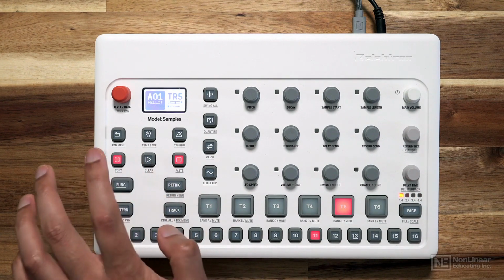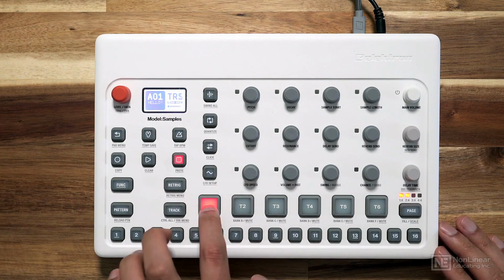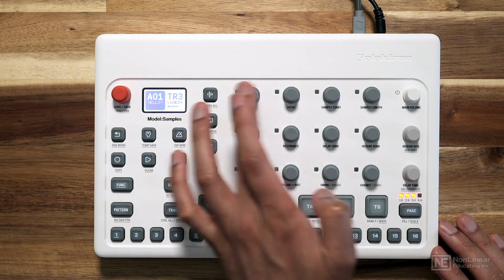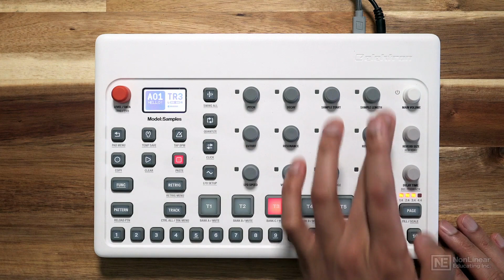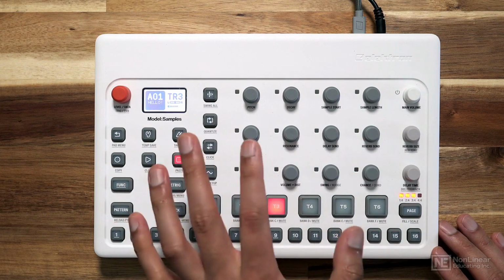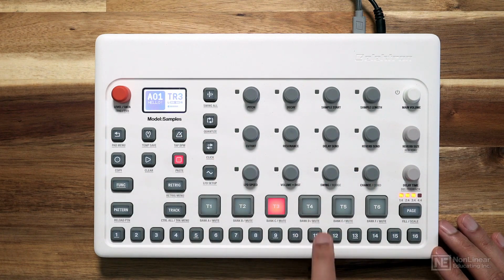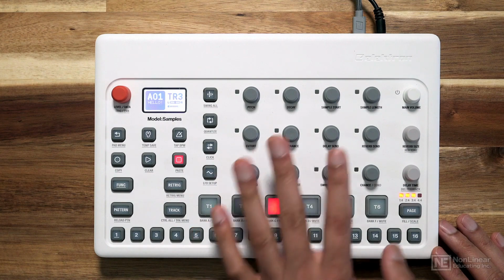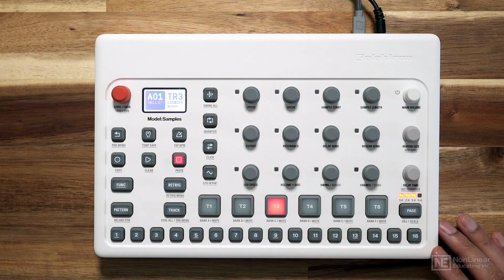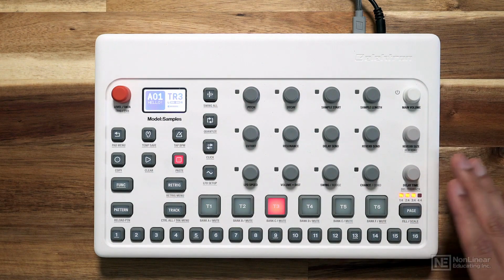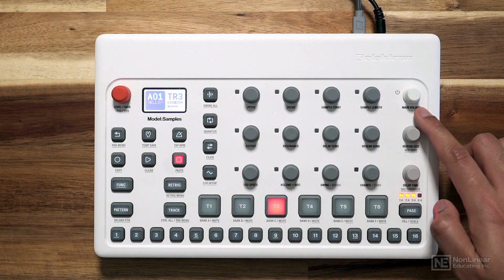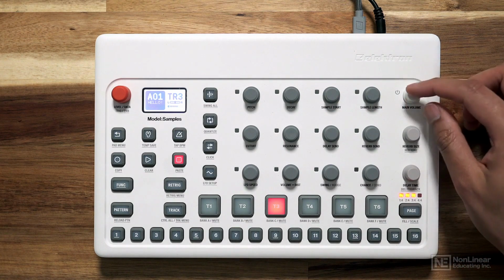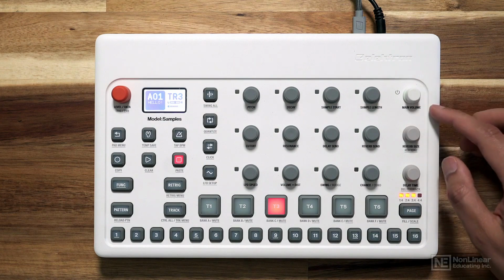All right, now for each of these individual tracks, we have a bunch of different controls over here. So all these gray controls will change certain aspects of those individual sounds. So that's very cool. We'll dive deeper into all these controls later on. On the right over here, we have some master controls. So this is the main volume. This also happens to be the power button to turn on or off the unit.